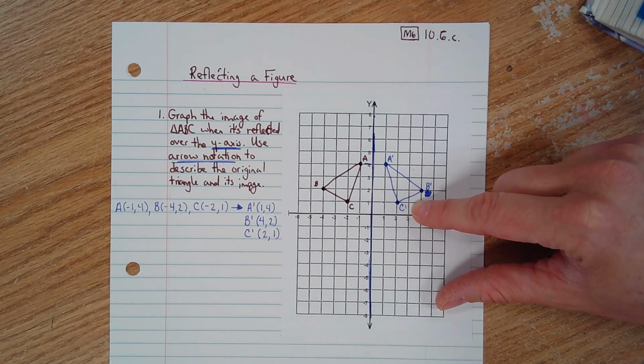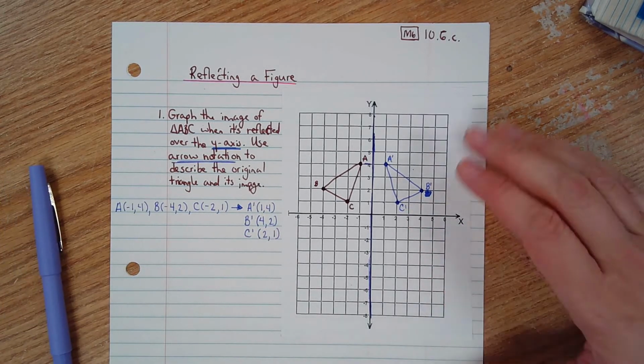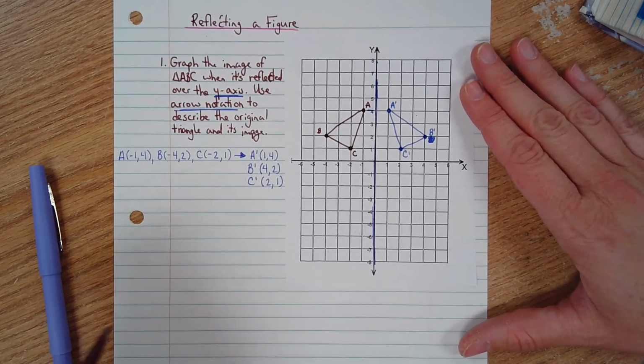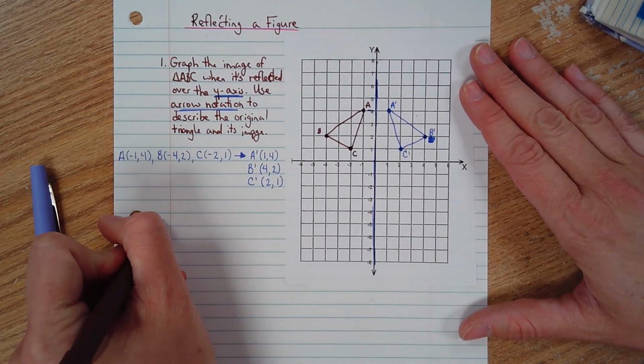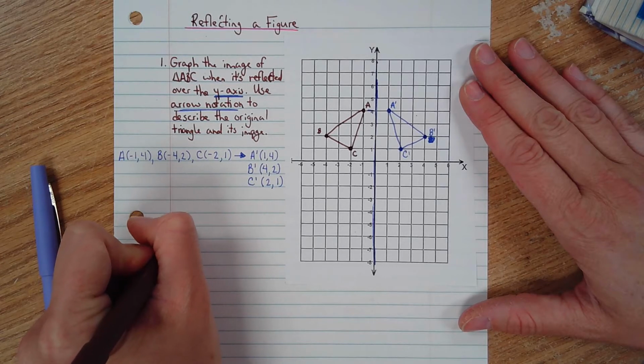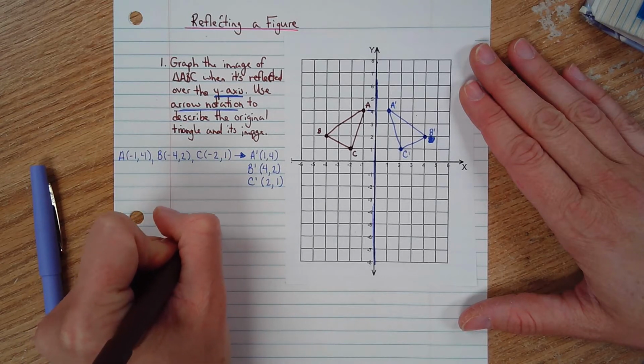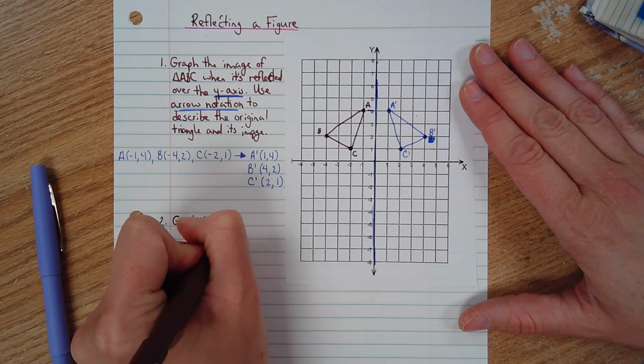That's arrow notation. So I'm going to have you pause the video and do the same thing, only you are going to graph. Let me write it down.